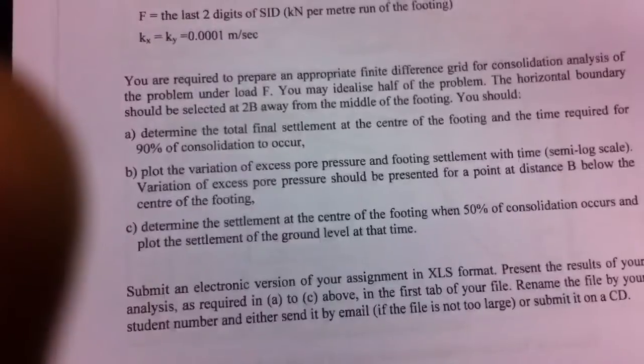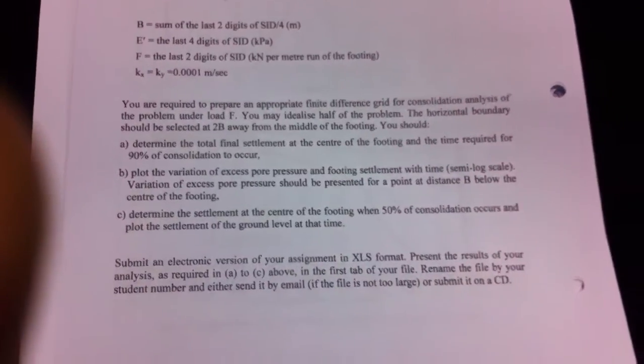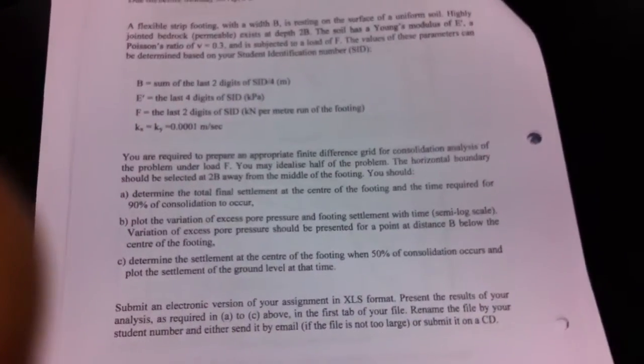The soil has a Young modulus of E, given as a function of your student number. It's the last 4 digits of your student number. It's in kPa. And I'm hoping that none of you has 0, 0, 0, 0 in absolute. If you have, just email.